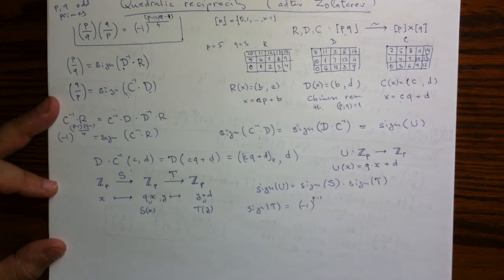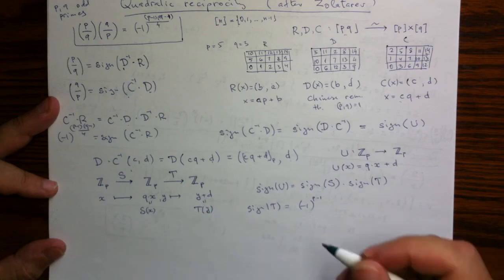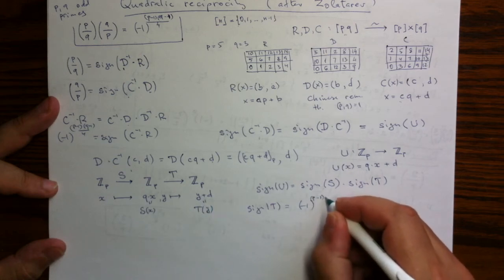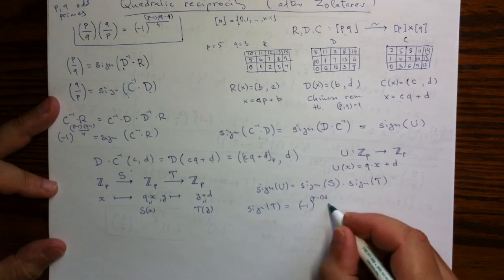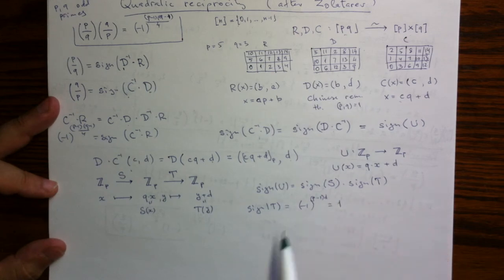And since p is odd, that is going to be +1. But now we are shifting by d, so that is iterating the shift by 1 d times, and that will be this power, still +1, because p is odd. So that is not going to bother us.